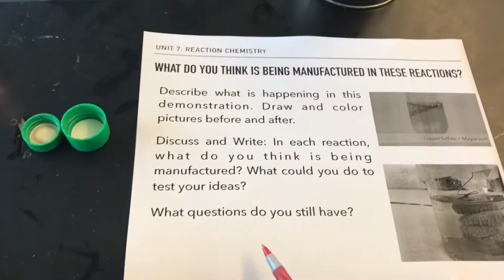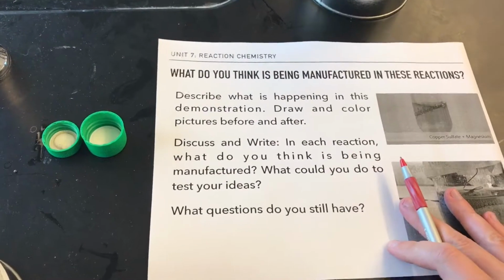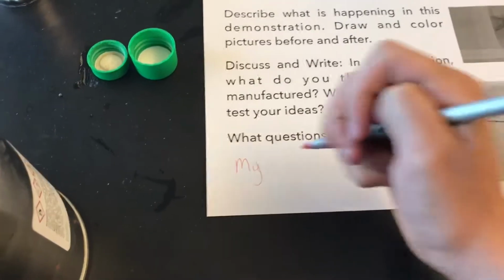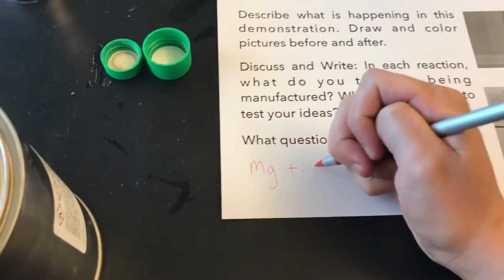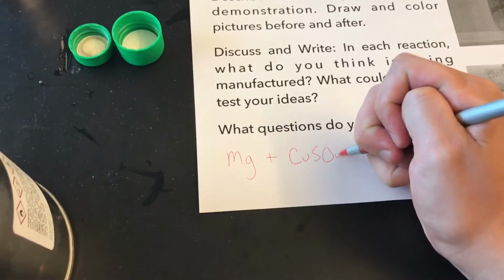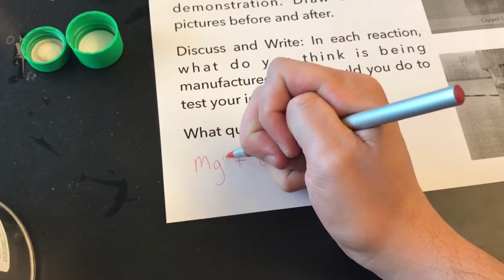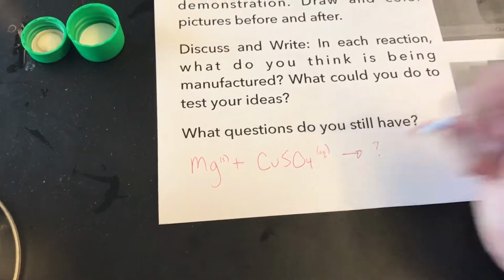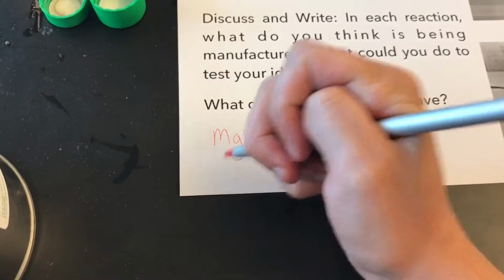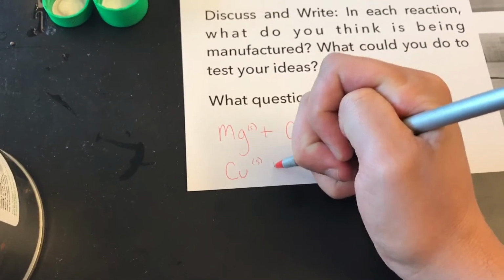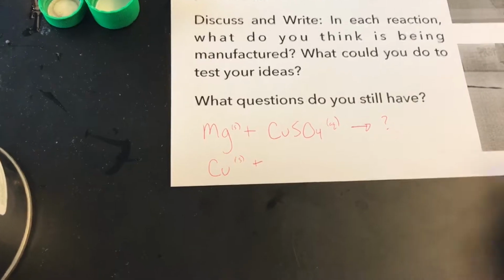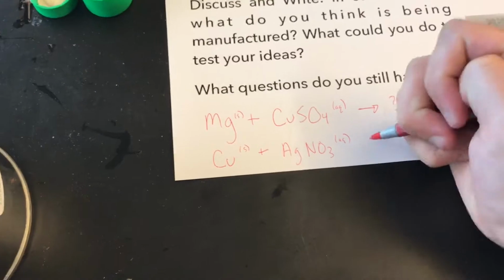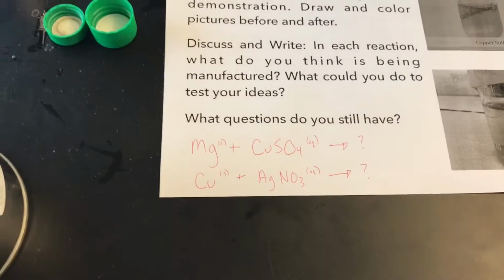So I'm going to write down a little bit at the bottom here of what you're going to be seeing. So the first reaction that you're going to see is some magnesium ribbon, and we're going to be mixing that with copper 2 sulfate. Okay, and the magnesium is a solid, and I have an aqueous solution of copper 2 sulfate. And so the question is, what do you think is being manufactured? In the second one, I have a piece of copper. It's also a kind of wire-looking thing. And we're going to be mixing it with silver nitrate, aqueous solution. And what do you think is being manufactured there?